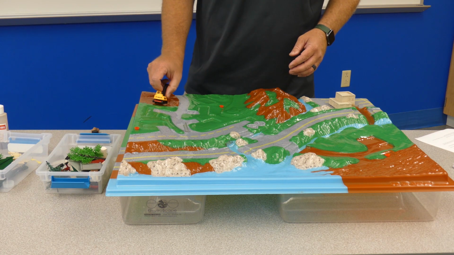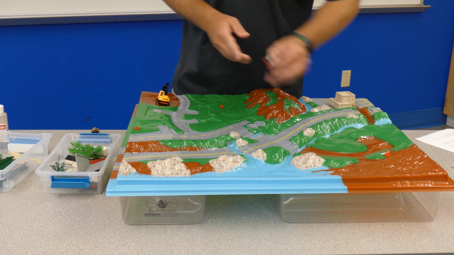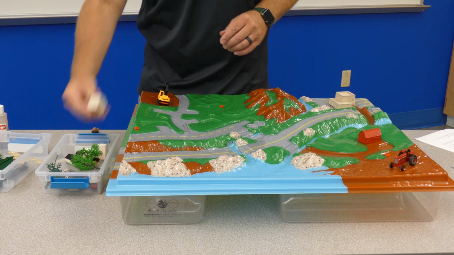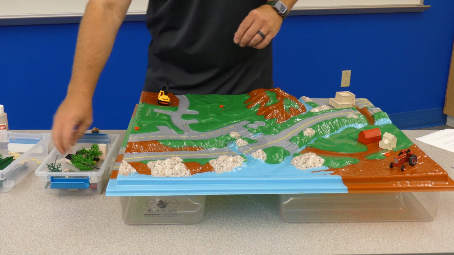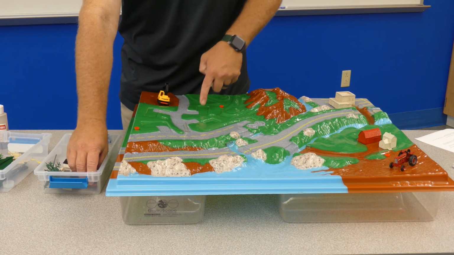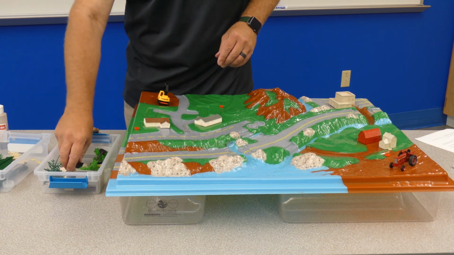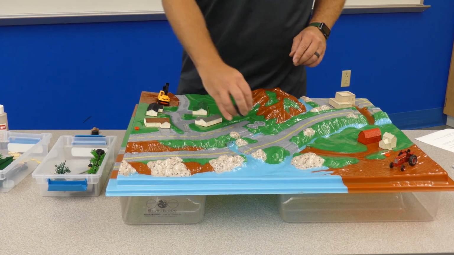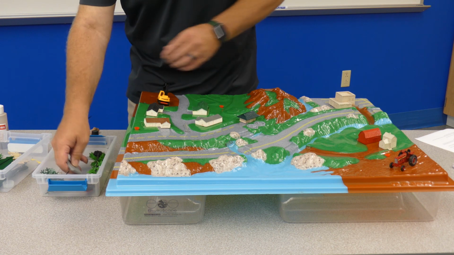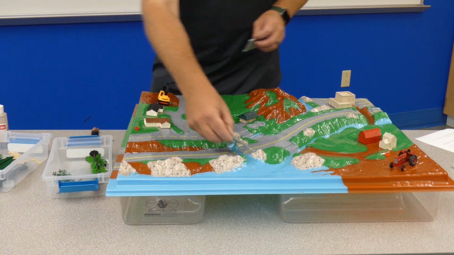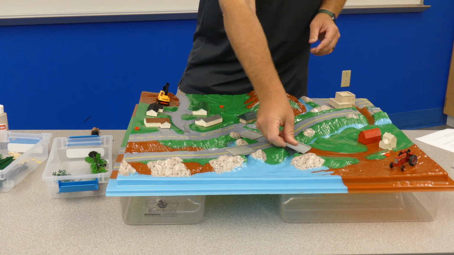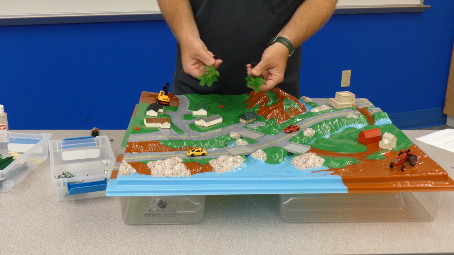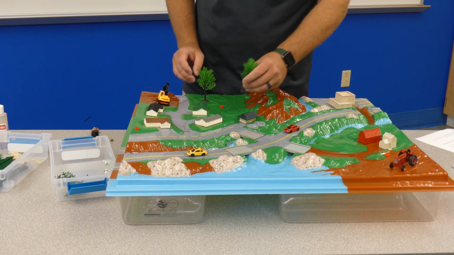We have an excavator for some of our disturbed areas, tractors for our farm, a nice barn, a farmhouse, and then we have a residential section up in this corner, so we have houses. We have our wastewater treatment plant right here and our two clarifiers. We have bridges for our roads, cars for our roads. And then we have two types of trees. These trees with bases work really well in the residential area.